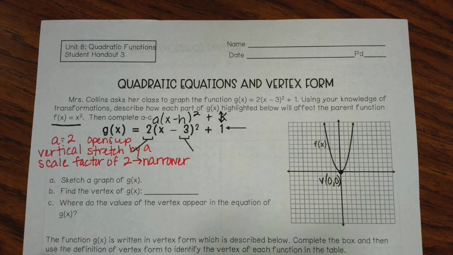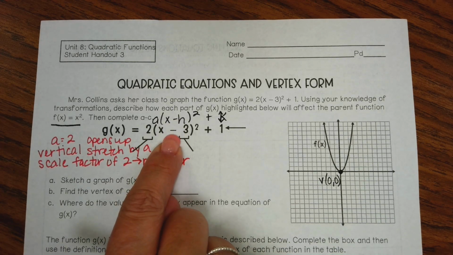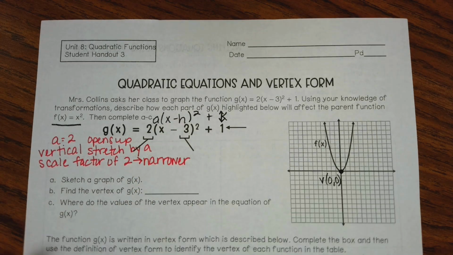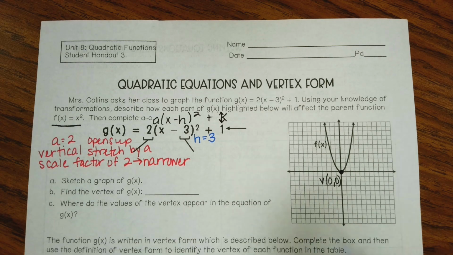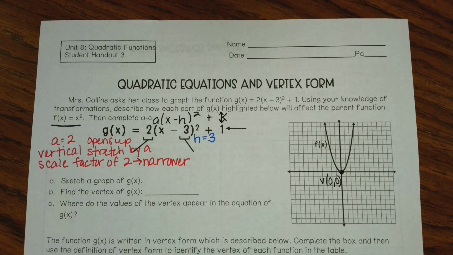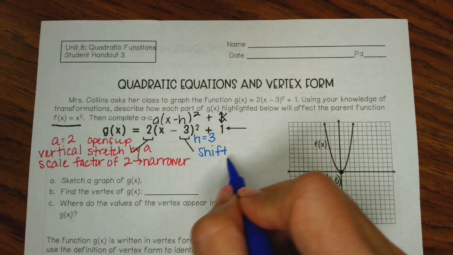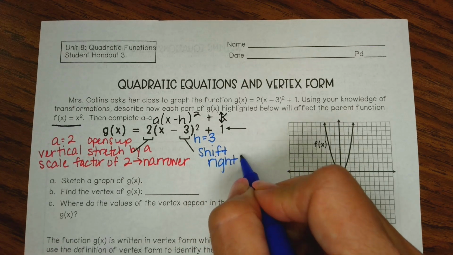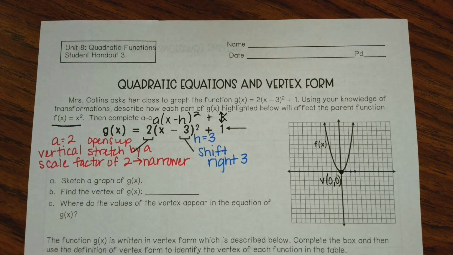Okay, next we're going to look at this 3. I want to point out that the equation says x minus. So the minus is supposed to be there, so all we did was substitute a 3 for the h. So here we're going to say that h equals 3, and h actually represents a horizontal shift, so you either move right or left, and since the h is positive, that is going to cause the parabola to shift right 3 units. So you would take this vertex here and you'd move to the right 1, 2, 3. 3 units to the right.